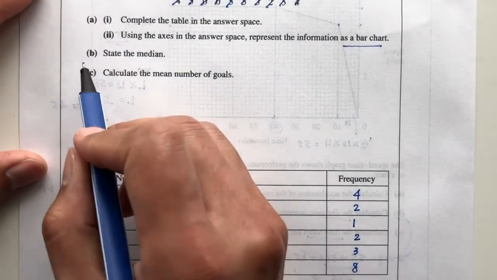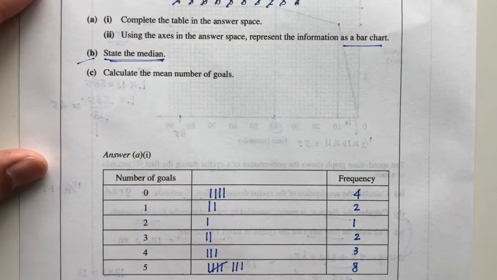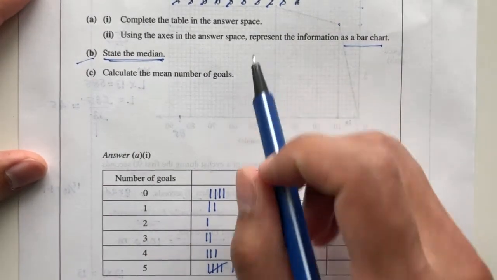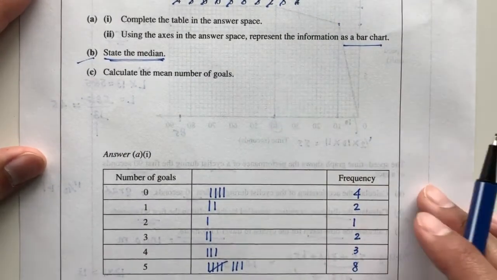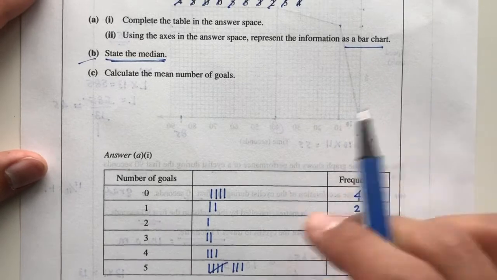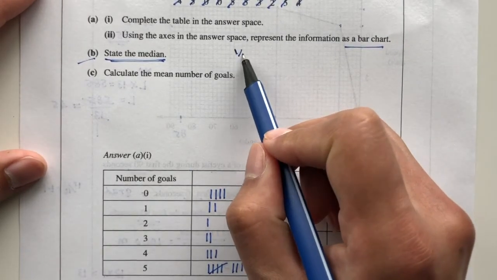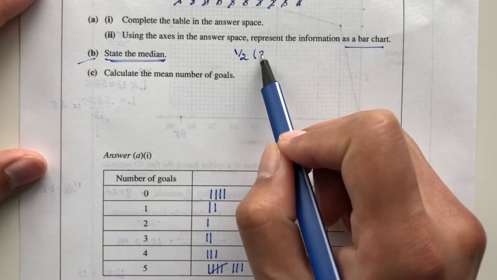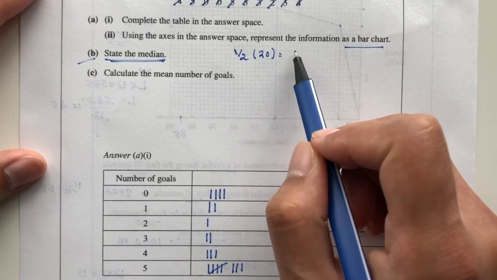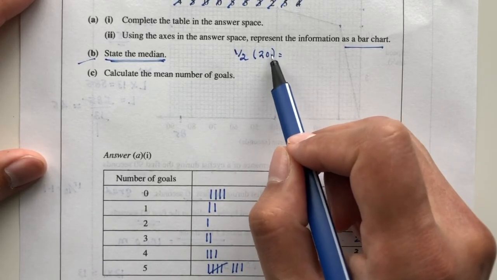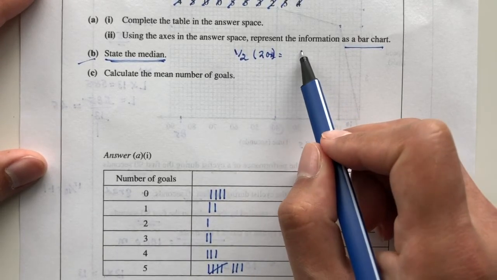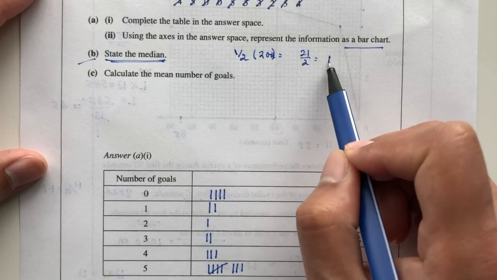Now for part B, state the median. The median is half the values. So what is in between the values? Half of the number of goals per match, that will be 21 divided by 2. That will be 10.5.